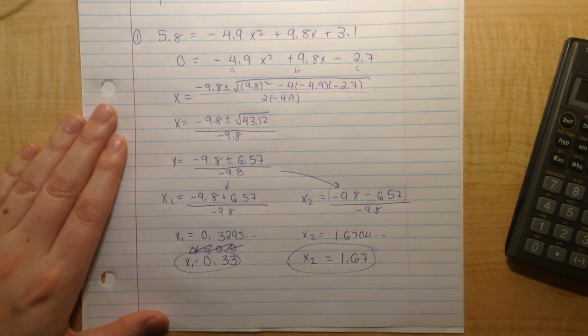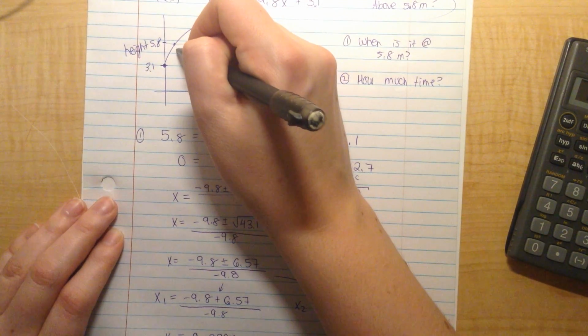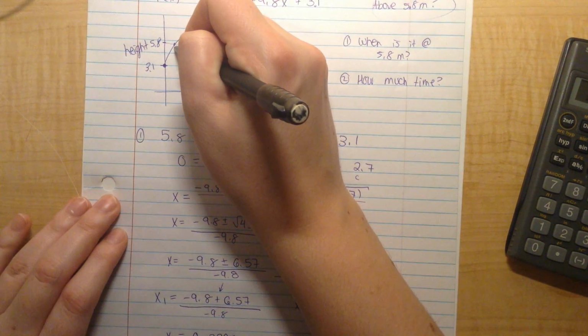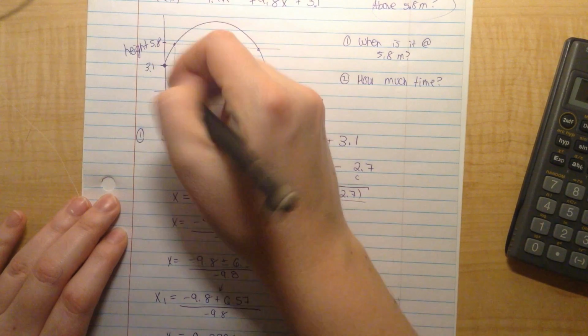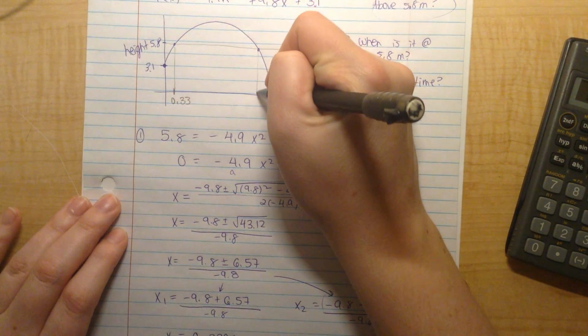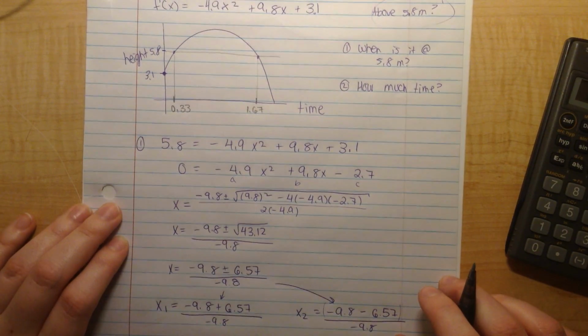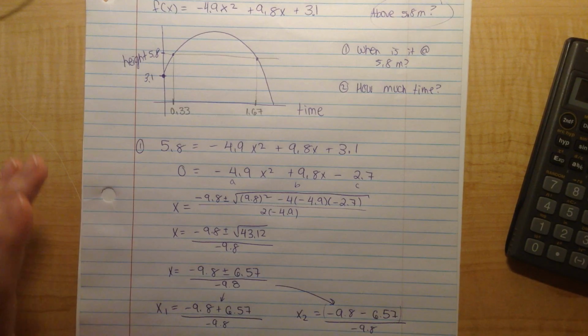Okay, so let's think about what this means in terms of our graph. These two numbers told us when our ball is at that height. So that tells us the x value of each of these points. So this point is at an x value of 0.33, and this guy is at an x value of 1.67. Okay, so that's our first part.